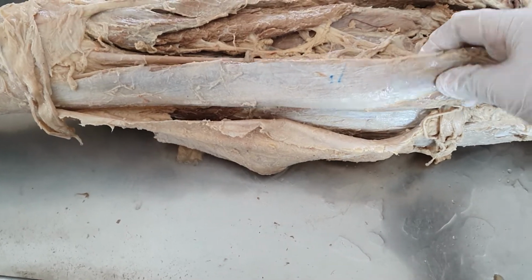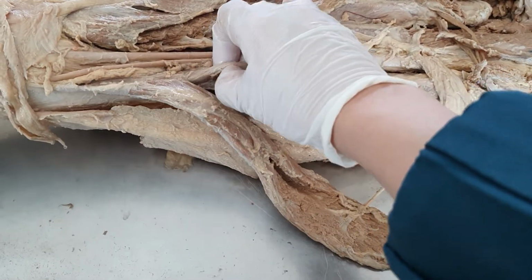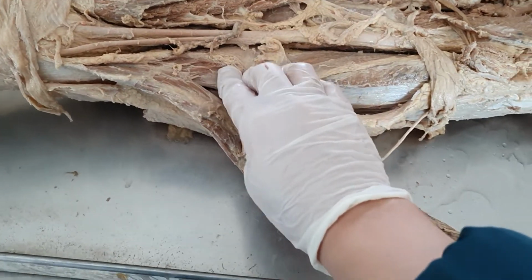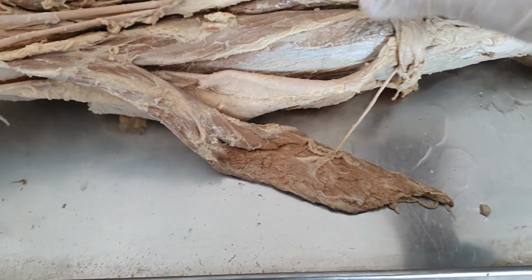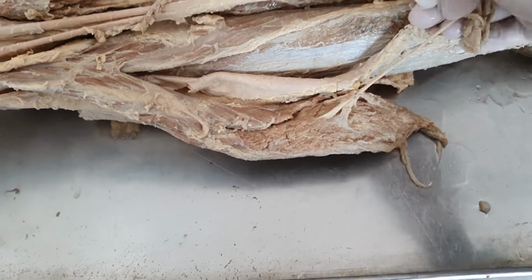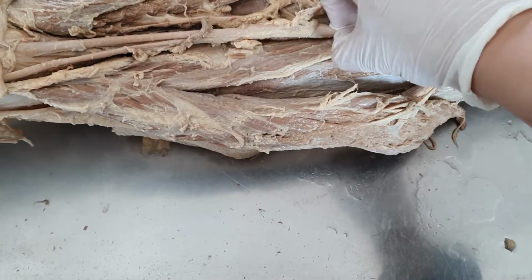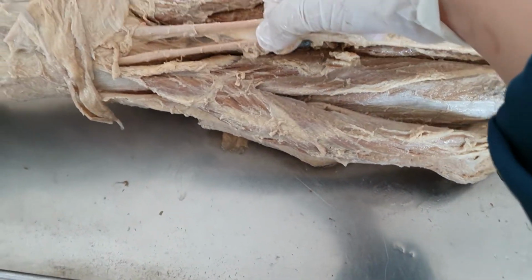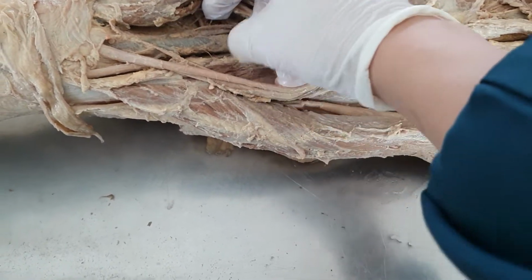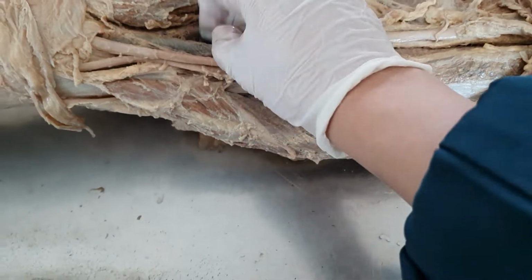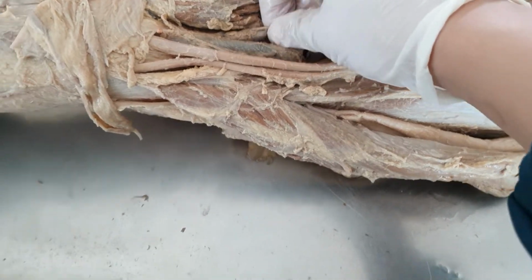This is the long head of biceps, and this over here is the short head of biceps. The popliteal fossa gets the sciatic nerve. This is the sciatic nerve, which is dividing into tibial and common fibular branches. This is the popliteal vein, and below it is the popliteal artery.